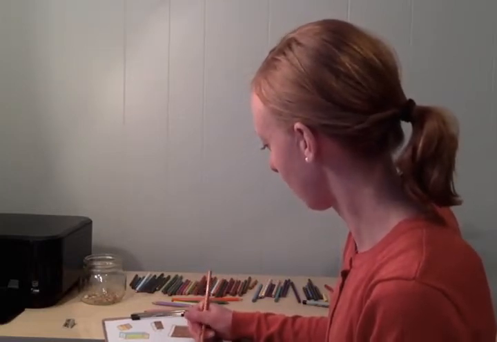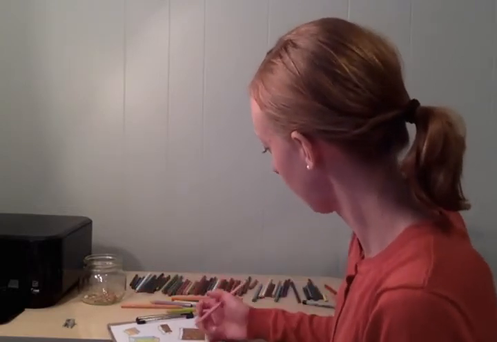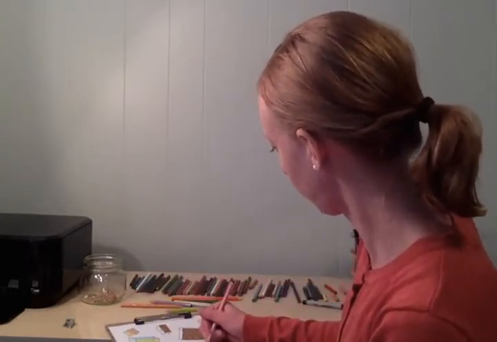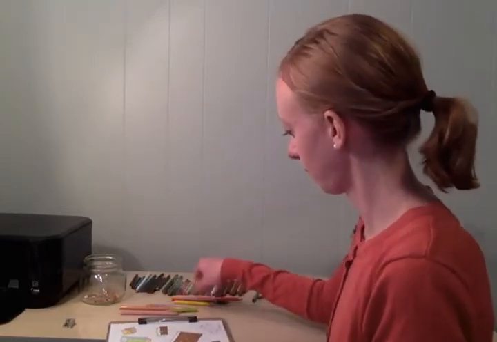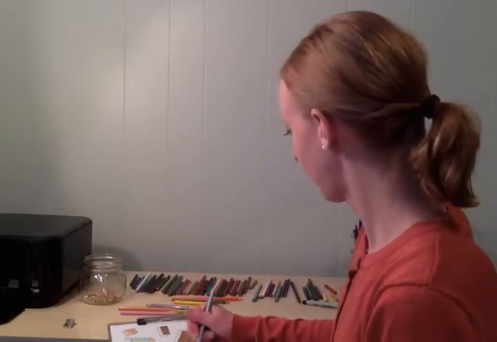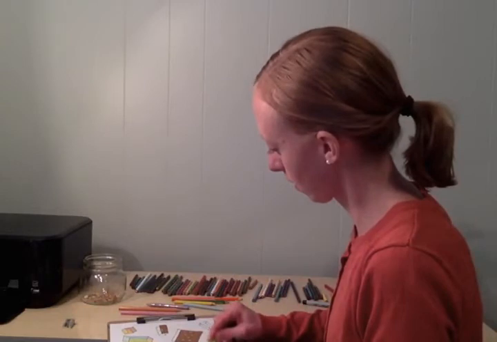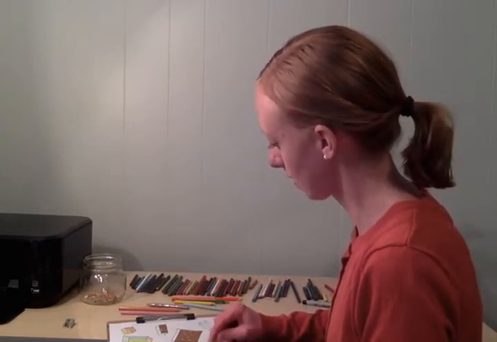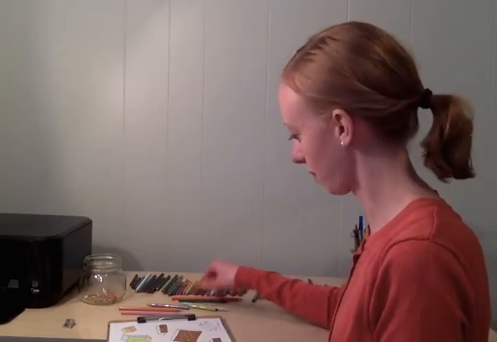Also try warm and cool combination colors. Do opposite colors across from each other, complementary colors like red and green, orange and blue, yellow and purple.